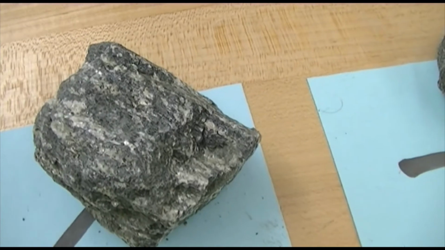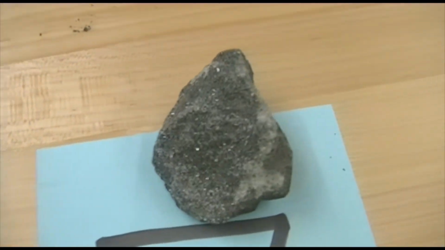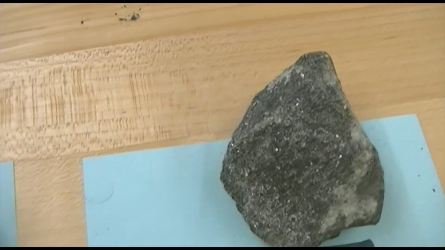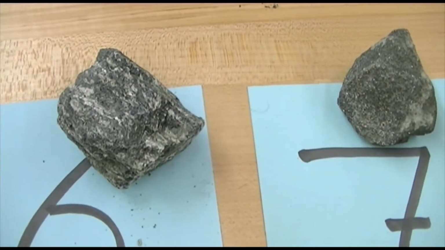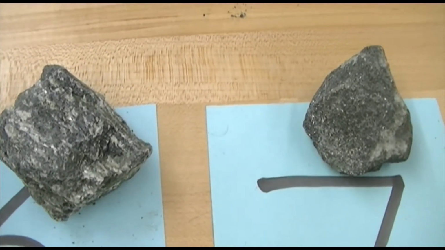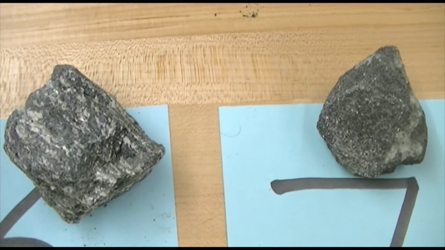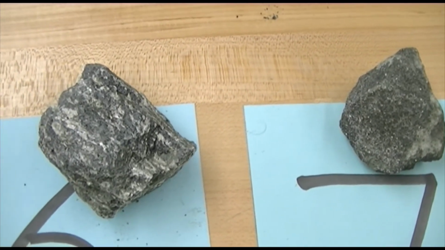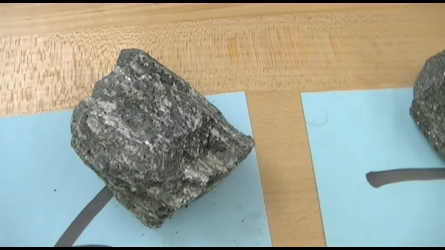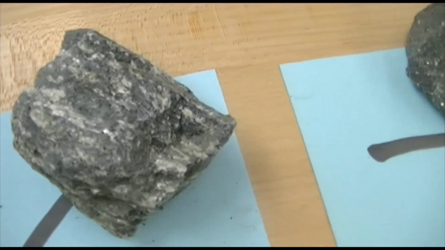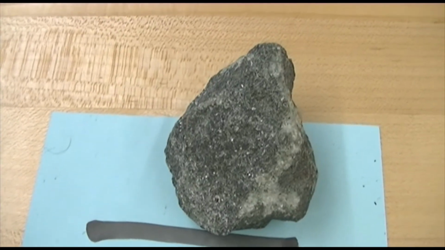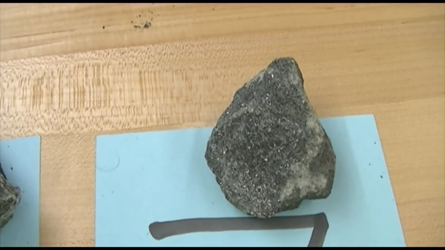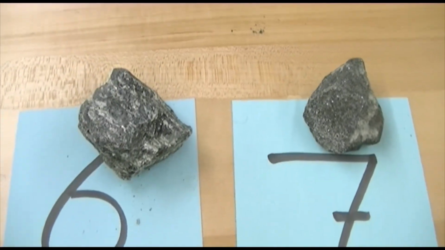So what's in both 6 and 7, why are they a green color? The mineral content of both 6 and 7 is going to be chlorite. Their parents were phyllites. They're very similar. The difference is the degree of foliation between these 2 rocks. They both contain, in the mineral content, chlorite.